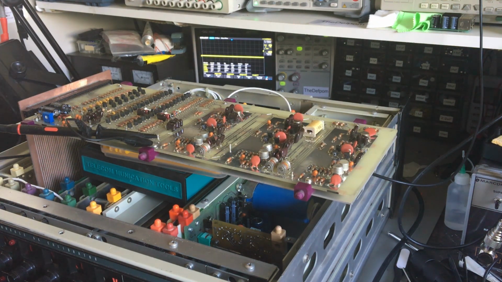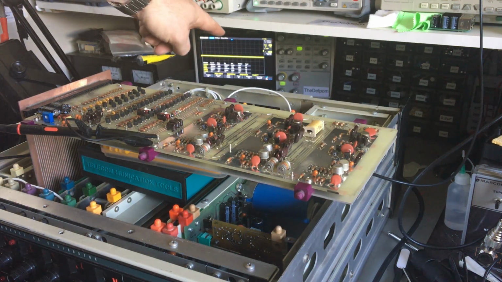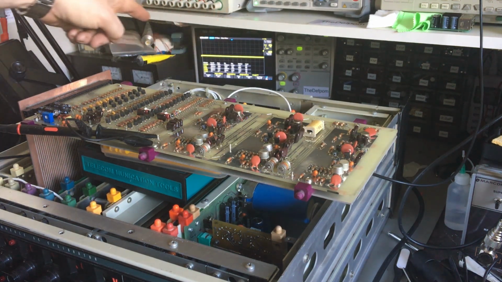Okay, so now I'm going to do 1 kilohertz. I think I can do 1 kilohertz. No, I can't. I can do 10 kilohertz on this. I can't go that low on that thing. I'll have to think about this. How am I going to test 1 kilohertz? I'm going to have to hook up my signal generator on the oscilloscope.